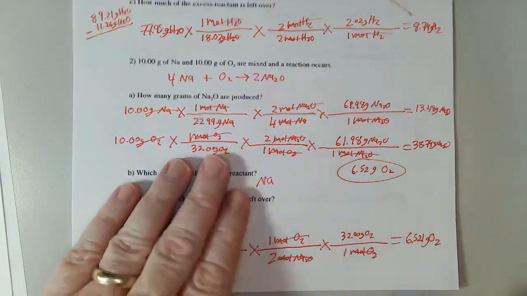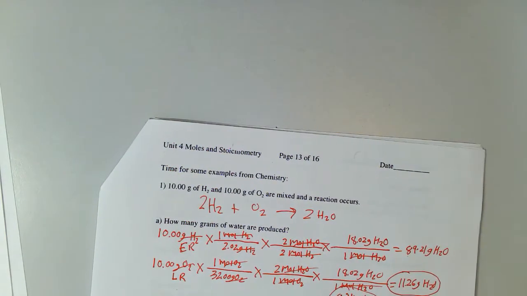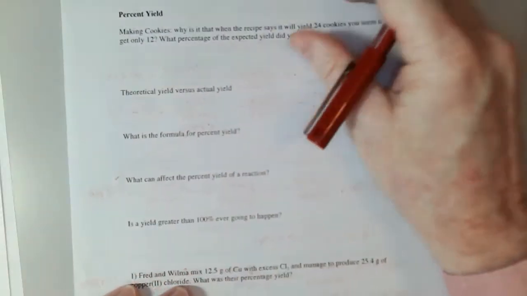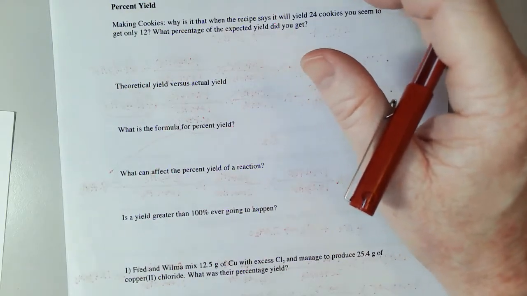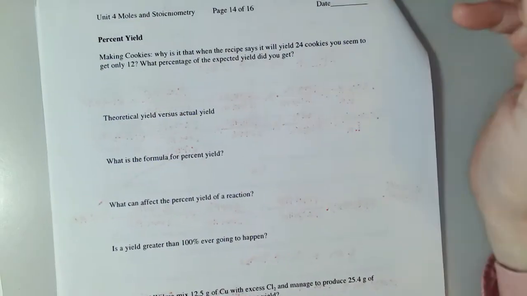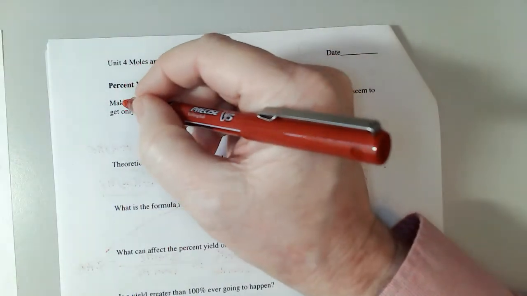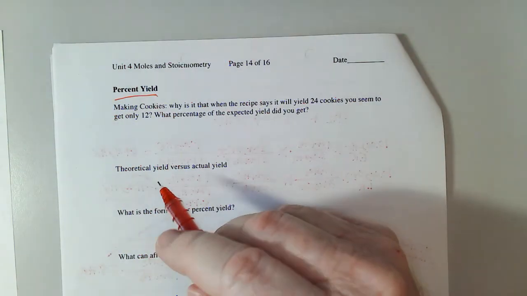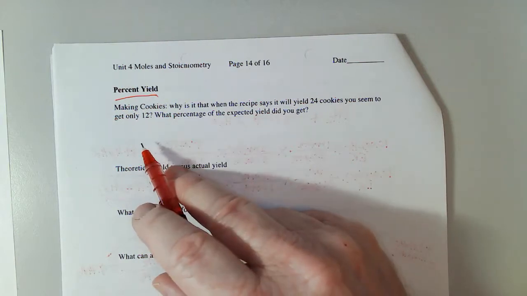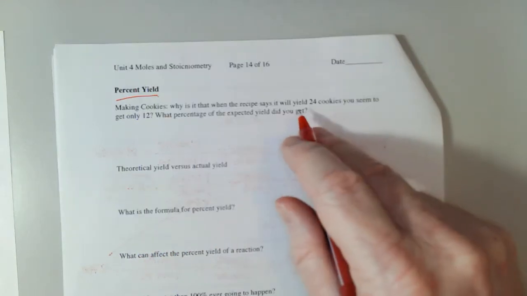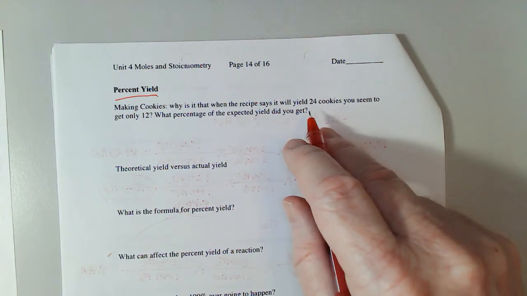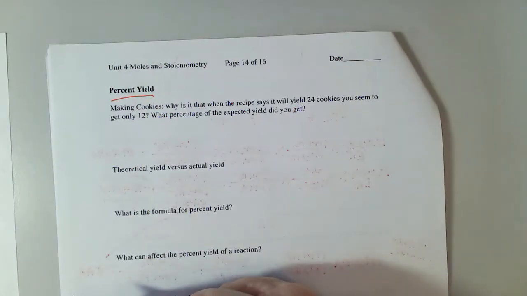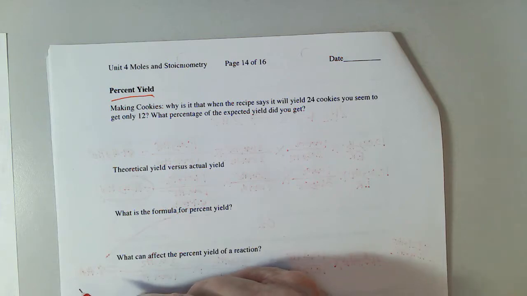All right, now let's go on to the next page. Let's talk about page number 14 now. All right, so these are some examples to introduce a concept called percent yield. Okay? So, we've been doing a lot of baking as the holidays are coming up soon. Thinking about making cookies. So, the recipe tells me that I'm supposed to get 2 dozen or 24 cookies, but I only get 12. What percentage did I get?